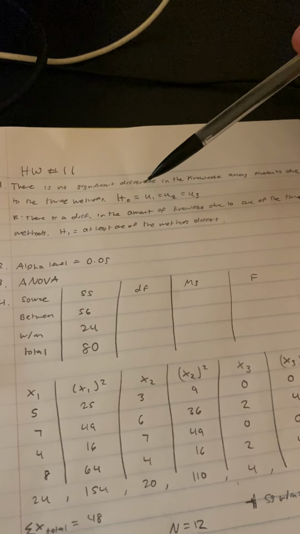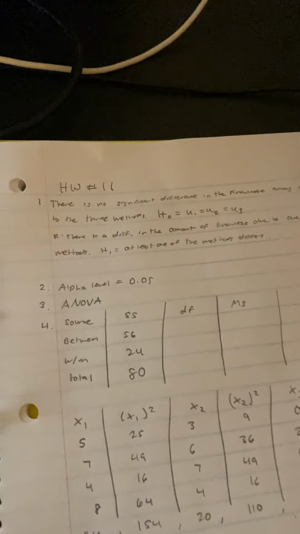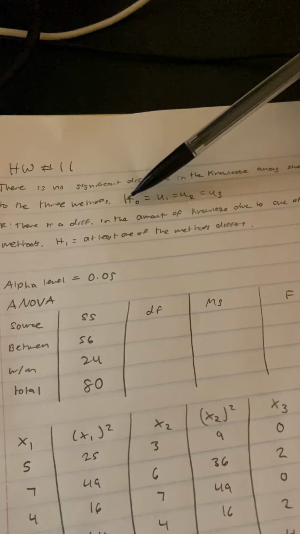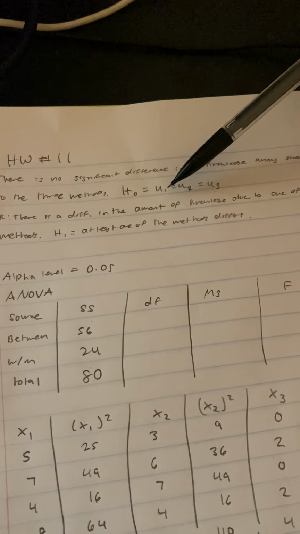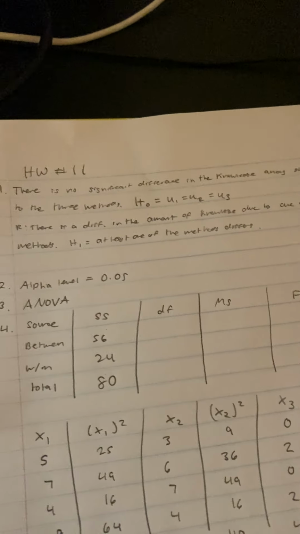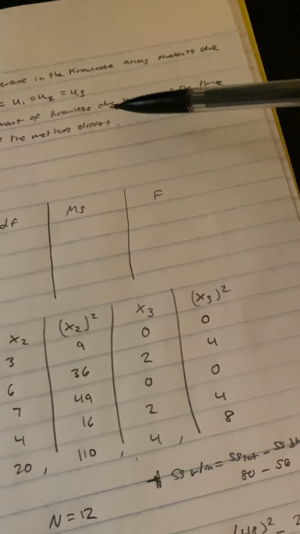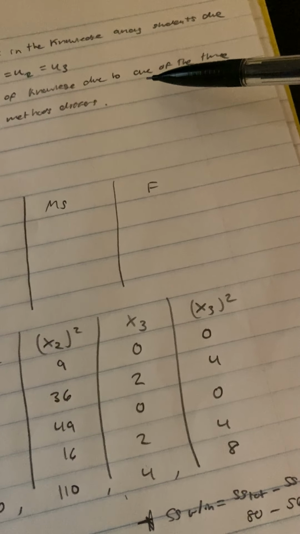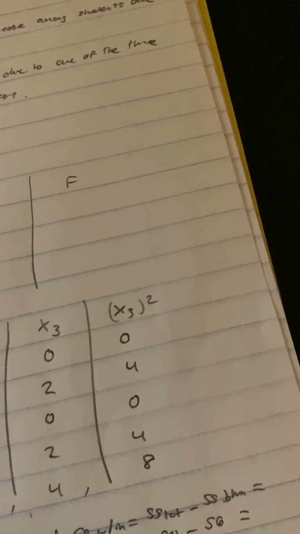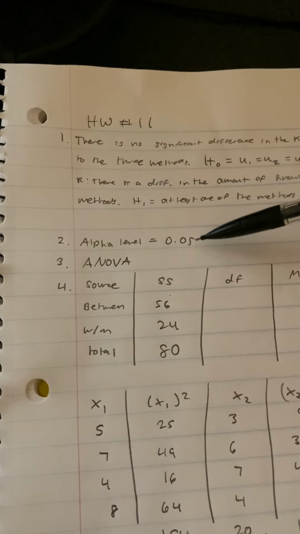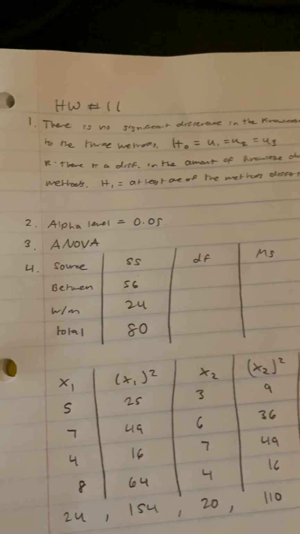There is no significant difference in the knowledge among students due to the three methods. There's the equation H sub 0 equals mu sub 1 equals mu sub 2 equals mu sub 3. The research hypothesis is there is a difference in the amount of knowledge, I can't even read my own writing, due to one of the three methods, and H sub 1 is at least one of the methods differs. Alpha level is 0.05, that's given. We're going to use the ANOVA test.